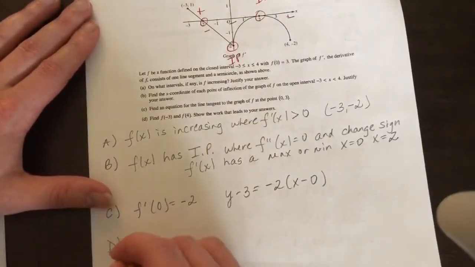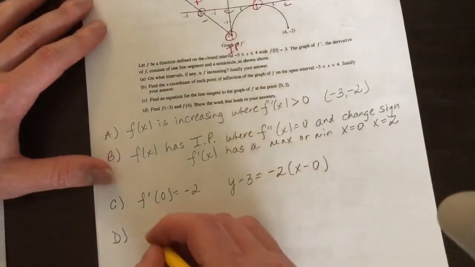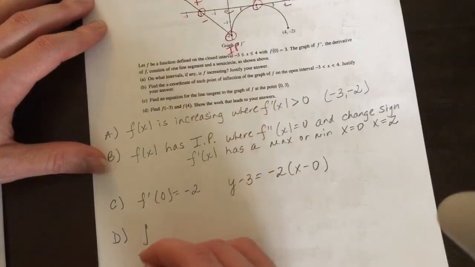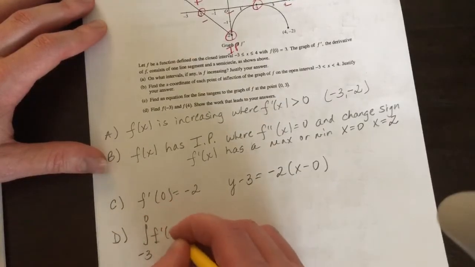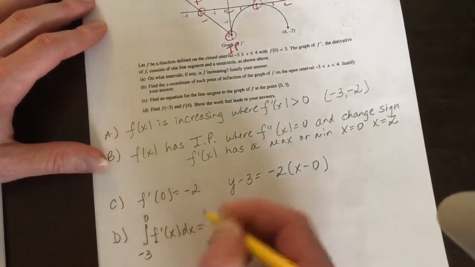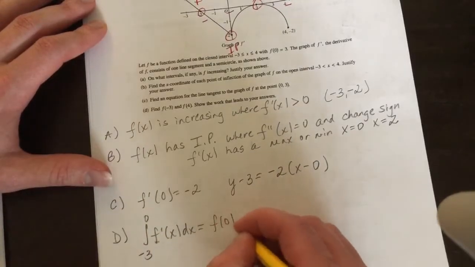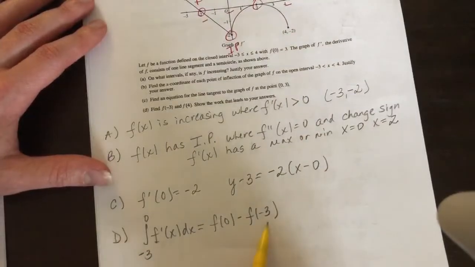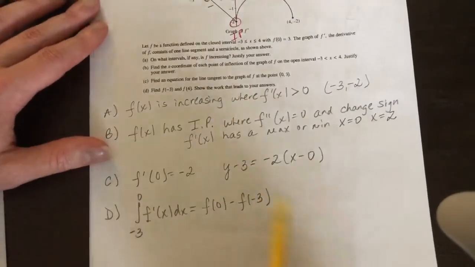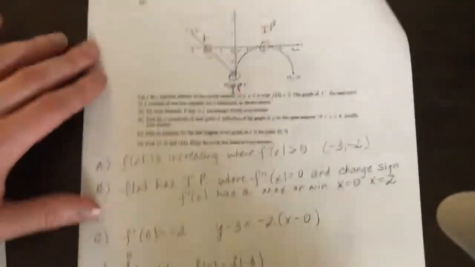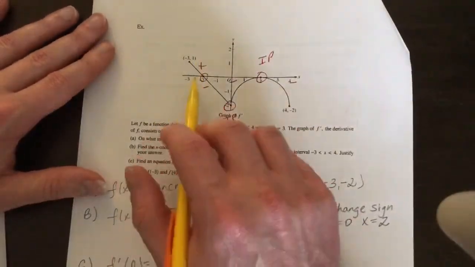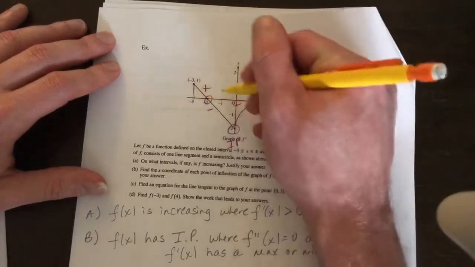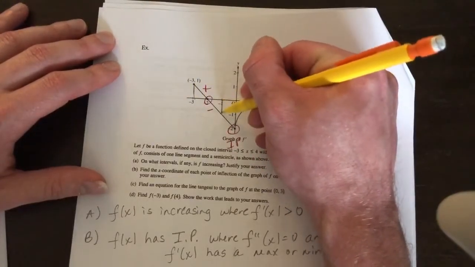So what we're going to do is we're going to do a function defined by an integral. So the integral from -3 to 0 of f prime of x dx is equal to f of 0 minus f of -3. Okay, so that's what we're looking for right there, using our first FTC. F of 0 is equal to 3, and what we're going to do is we're going to use our graph to find our area. Okay, so we've got triangles here, and they're equal, so they're going to go to 0.